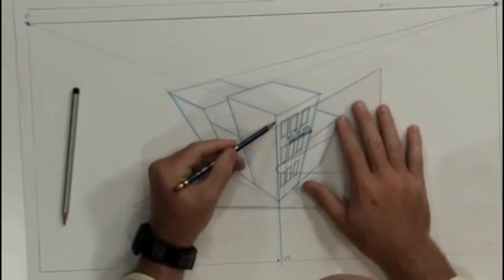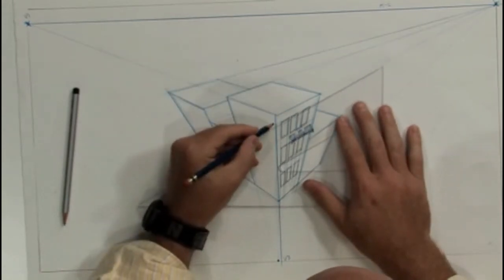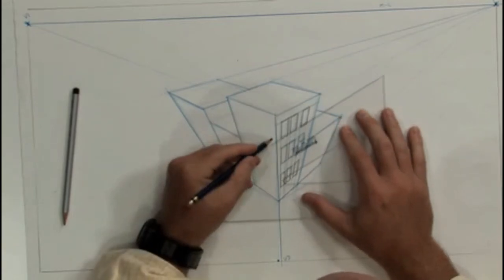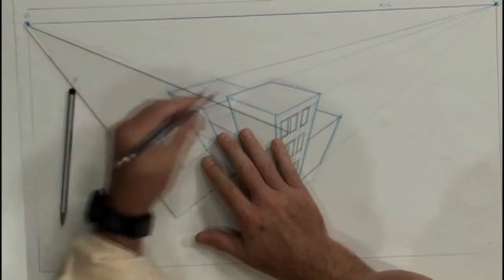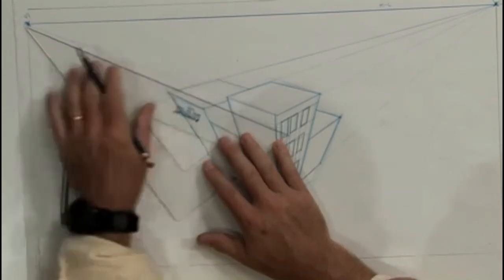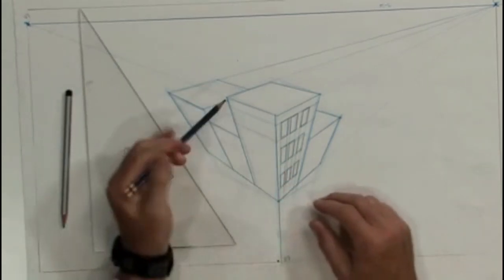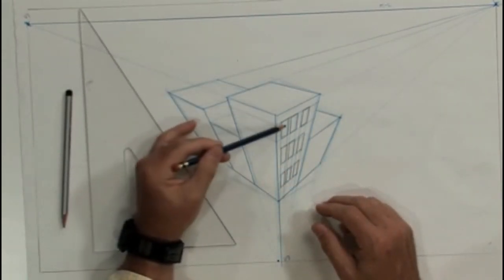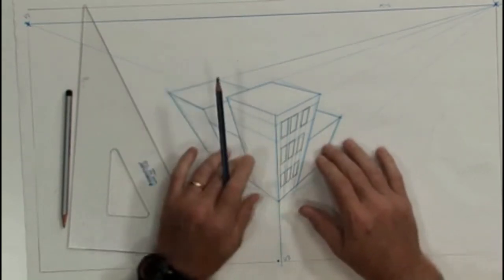Let's say we wanted to bring these guys down here. I'm going to show you one more thing, sorry. If we want to find the height of these windows on this side of the building, all you need to do is follow your lines down like this and then bring them back up to vanishing point number 1. And then you'll see that the windows on this side will match the height of the windows on this side. And you can go ahead and add doors, windows, or whatever you like on the rest of the buildings.